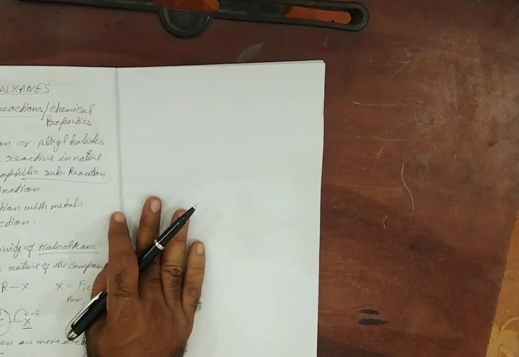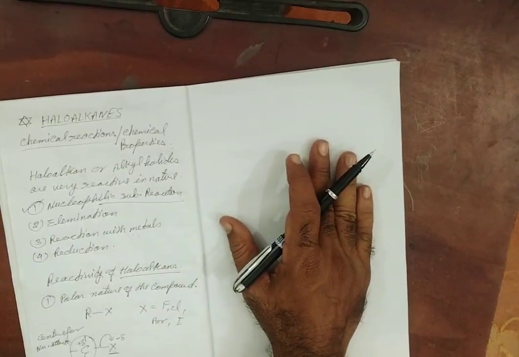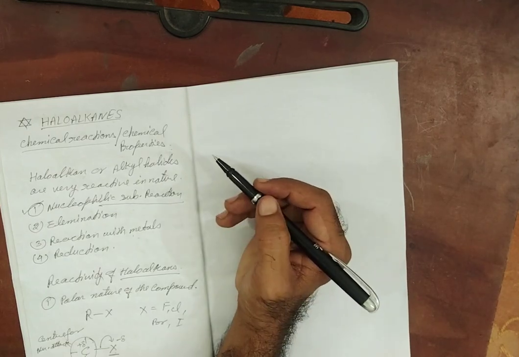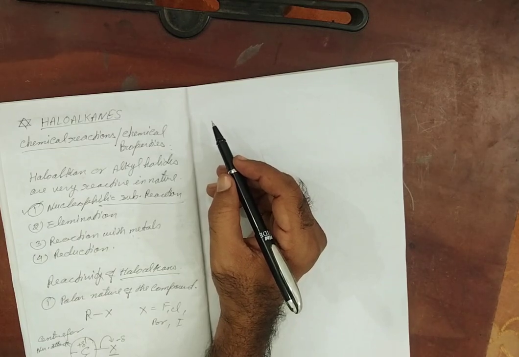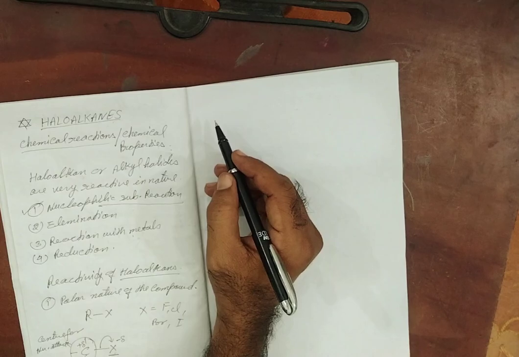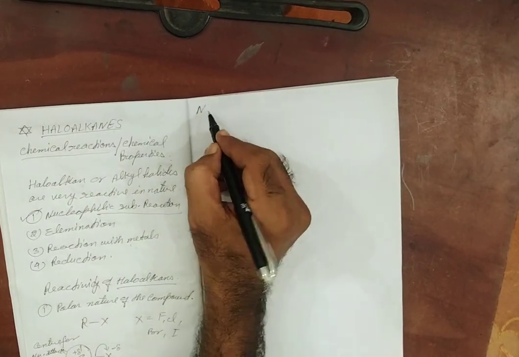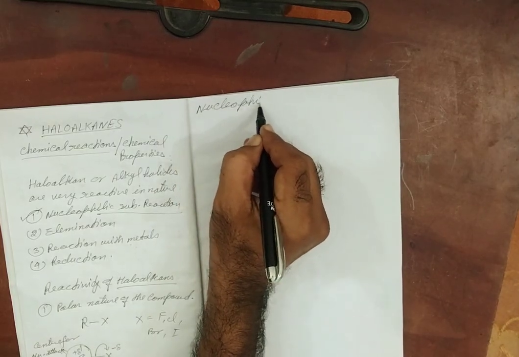Now what is a nucleophilic substitution reaction? The next question that arises in our mind is what a nucleophilic substitution reaction is. We can say that replacement of a weaker nucleophile by a stronger nucleophile is called nucleophilic substitution reaction. Now the next thing is, what is a nucleophile?